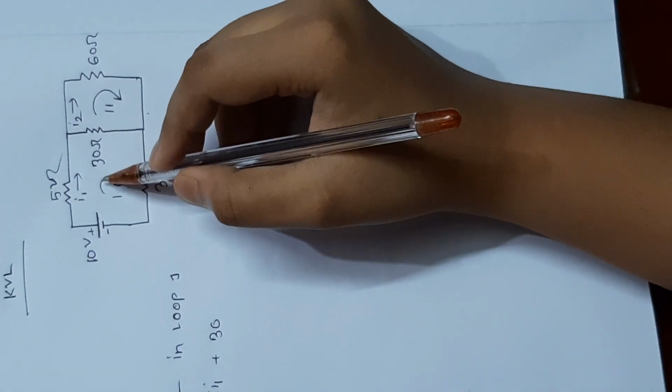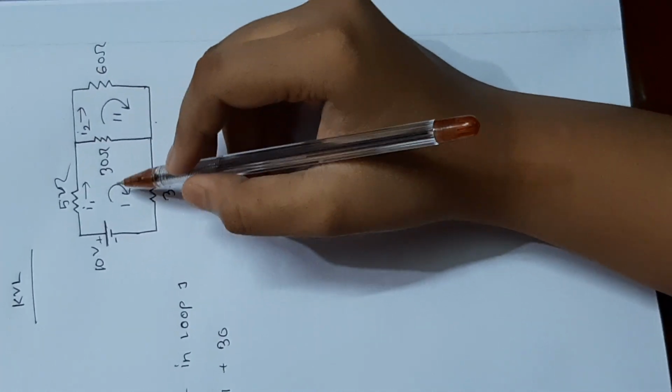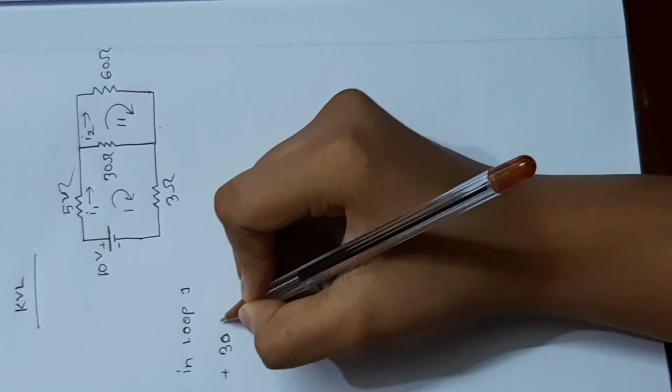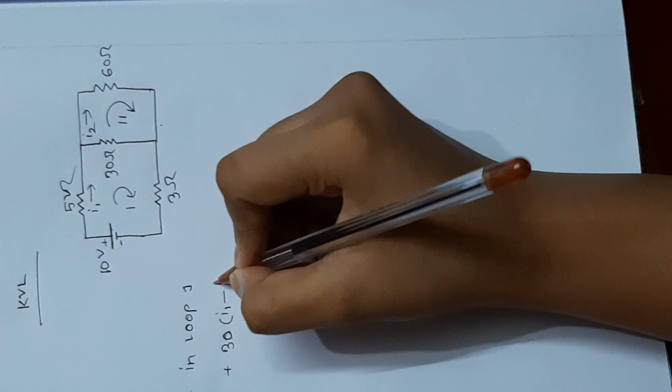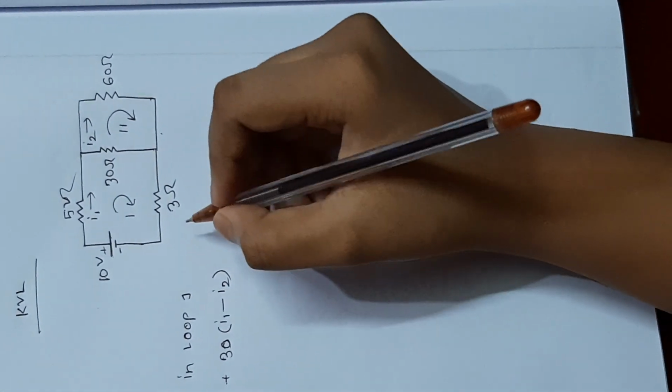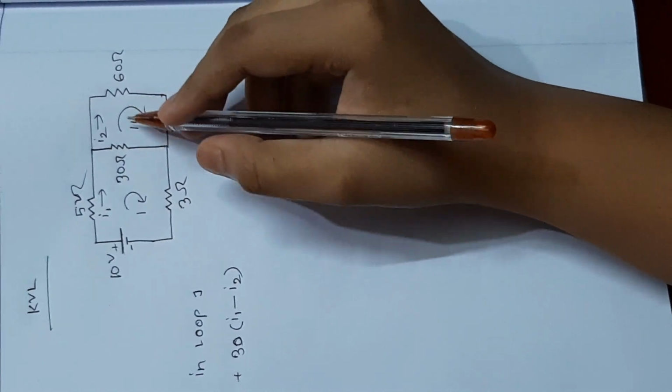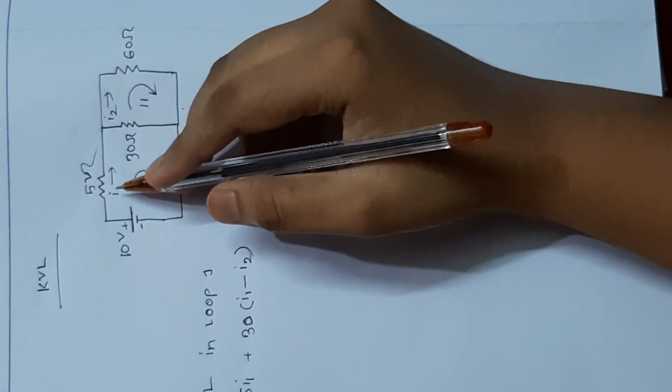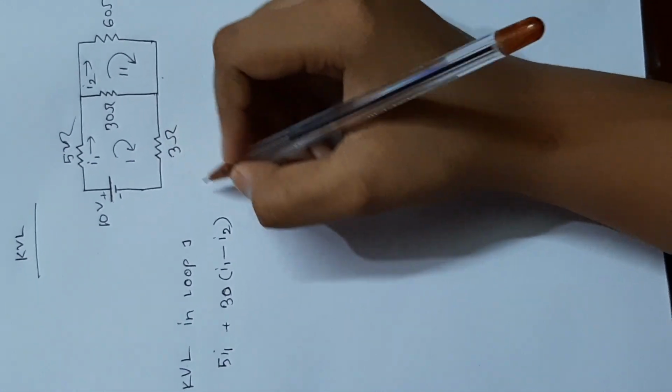Then when we are in the first loop, then we can take I1 minus I2, because in this 30 ohm resistance both I1 and I2 are flowing, so we have to take I1 as positive.